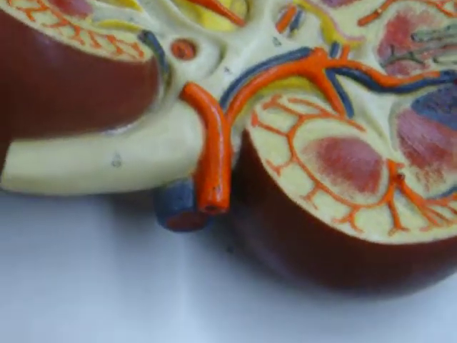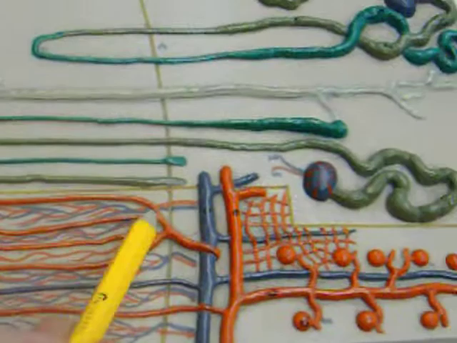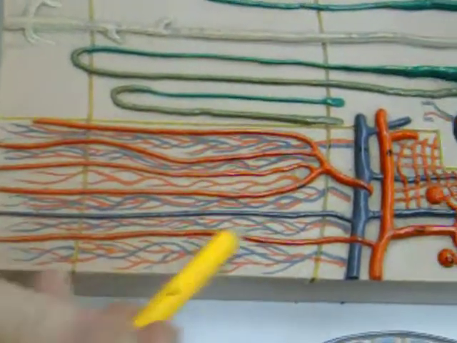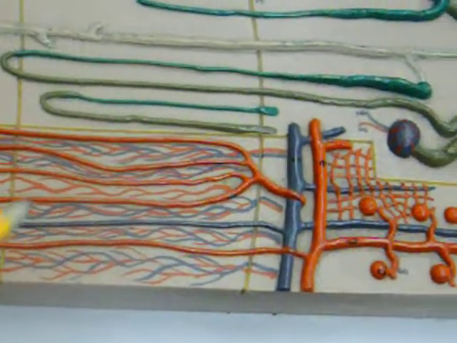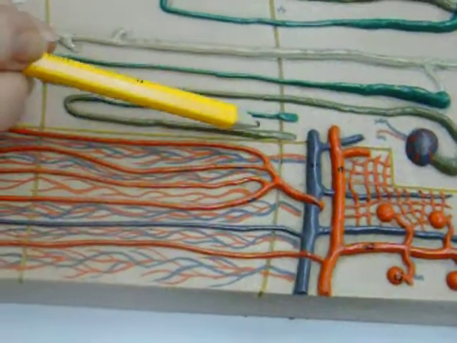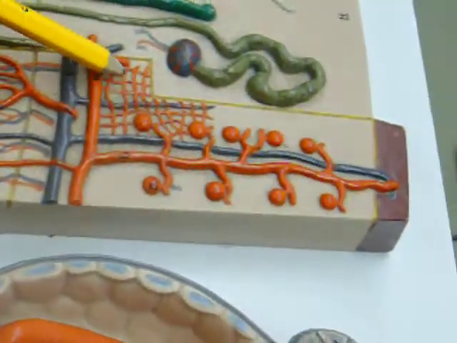Around here, also we have vasa recta, meaning straight blood vessel. So all of these would be vasa recta. And surrounding all of these tubules and all the way up through here are peritubular capillaries. The only place you can really see them on this model would be here.